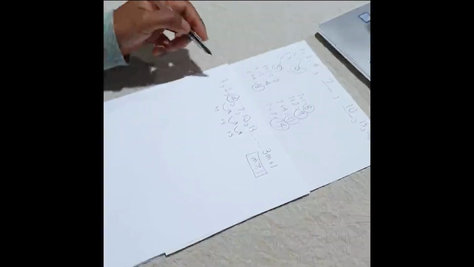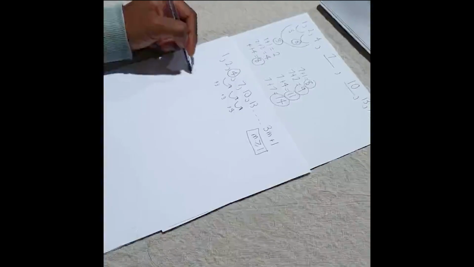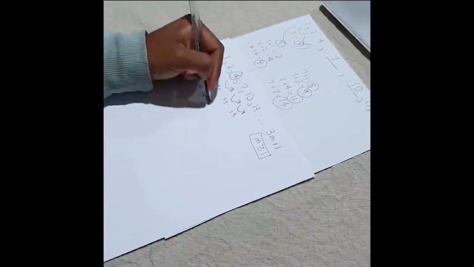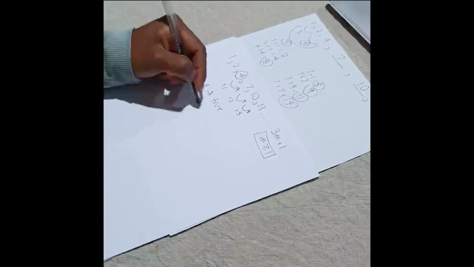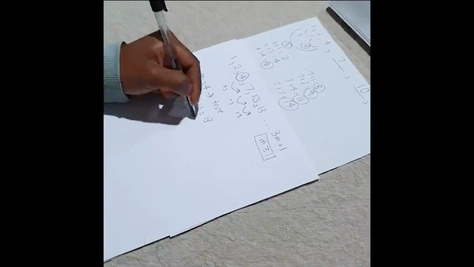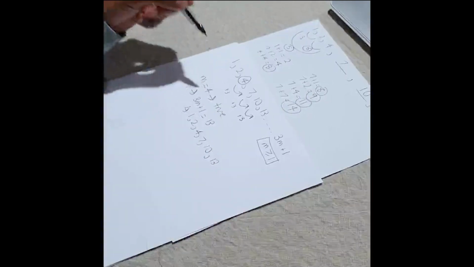We can see that our assumption is true for m equals 4 since 3m plus 1 will equal 13, and we know already that the first 6 terms of the sequence are 1, 2, 4, 7, 10, 13.